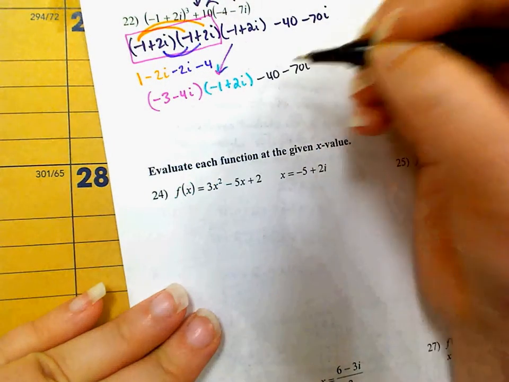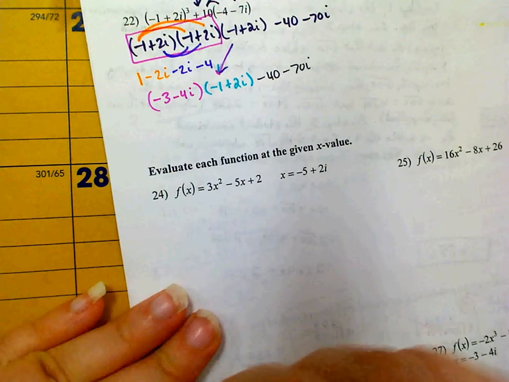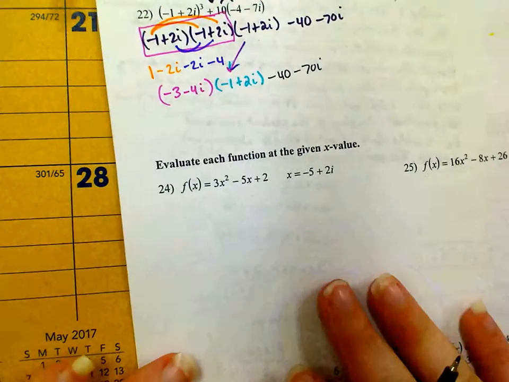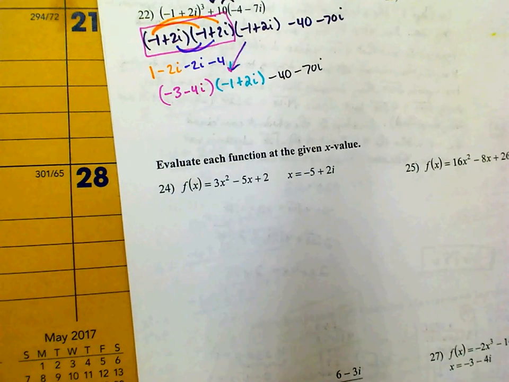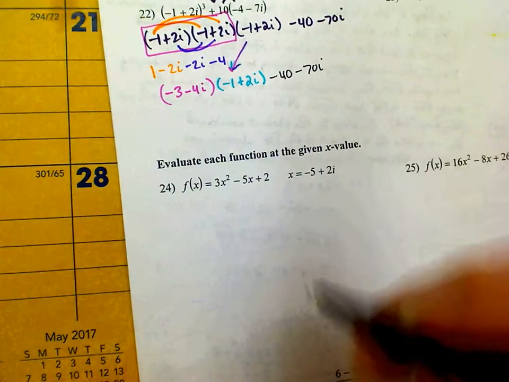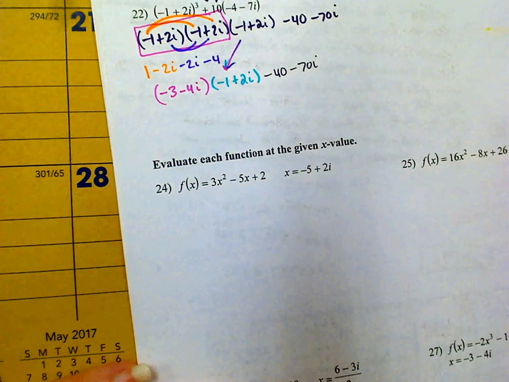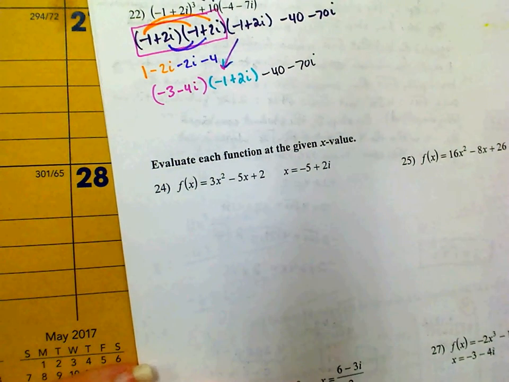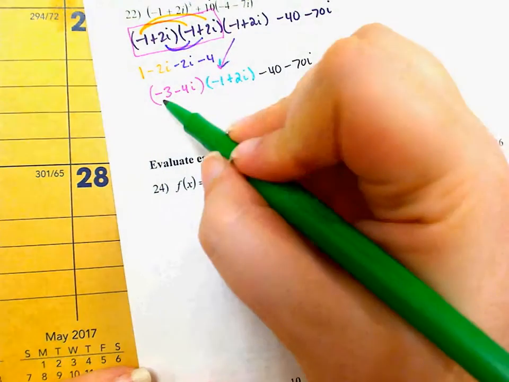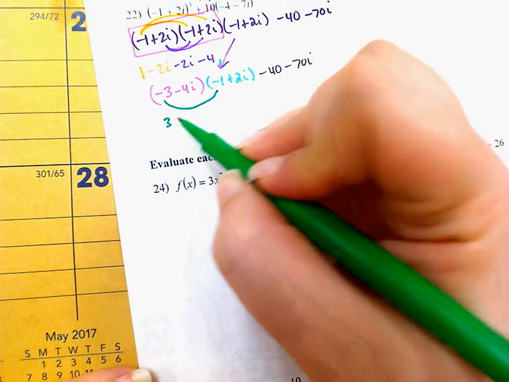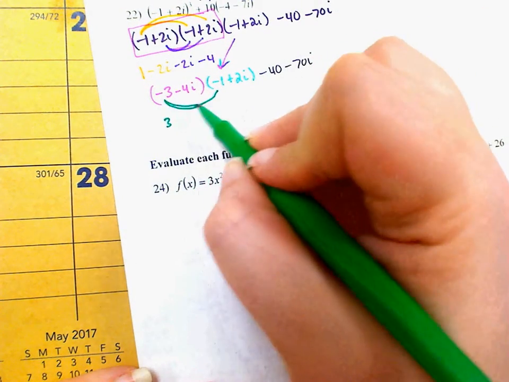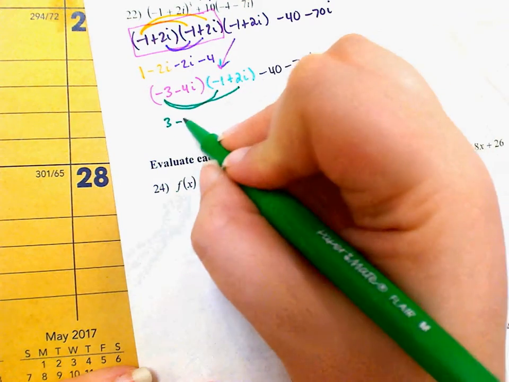You don't have to write all the numbers down every time. I'm writing them down so we don't forget. Okay, so let me distribute this now. I've got a negative 3 times a negative 1. So negative 3 times negative 1 is a positive 3. Negative 3 times 2i is a negative 6i.